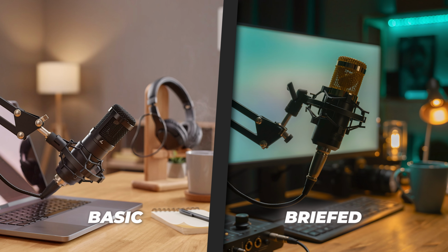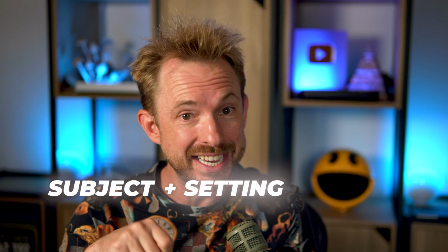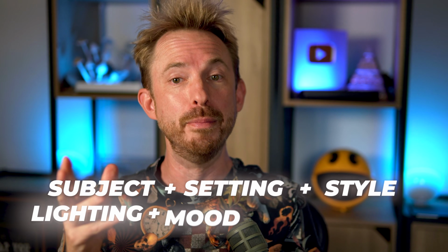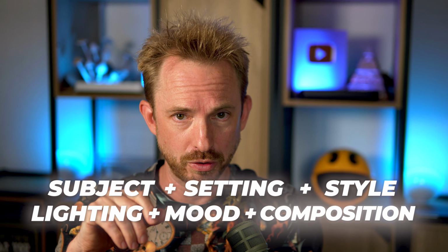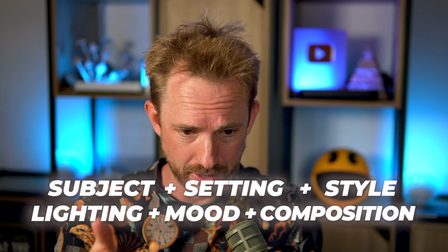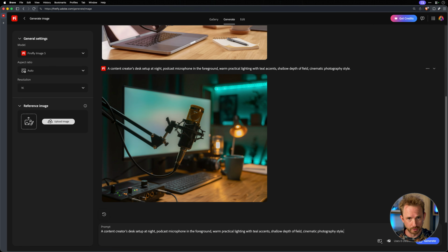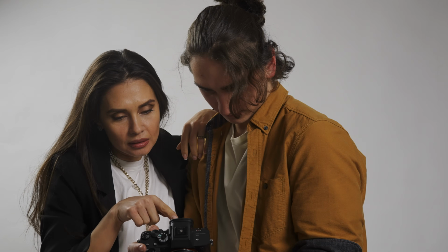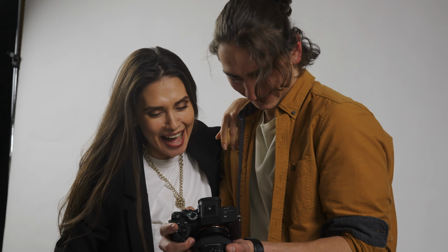Here is the simple formula I use for every single prompt. Start with the subject, then the setting, then describe the style, the lighting and the mood, and finish with any composition notes, things like camera angle or depth of field. Look at this. It's absolutely beautiful. You don't need these ingredients every time, but the more of those boxes you tick, the closer your very first generation lands to the picture you had in your head. And one habit that will save you hours: don't write essays, just write cleanly. Firefly actually reads in plain English, so describe your image the way you would brief a photographer who is standing right in front of you.